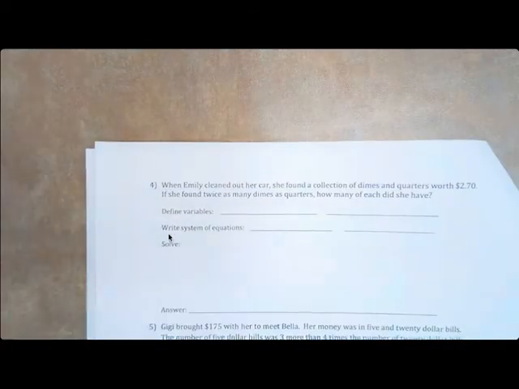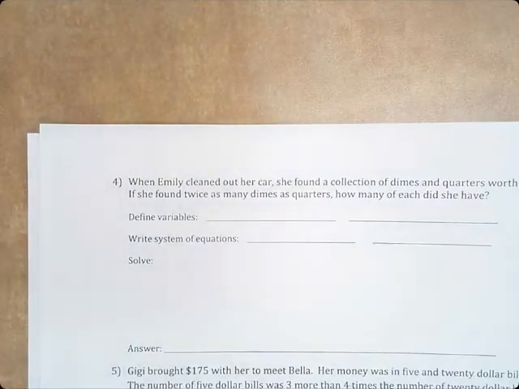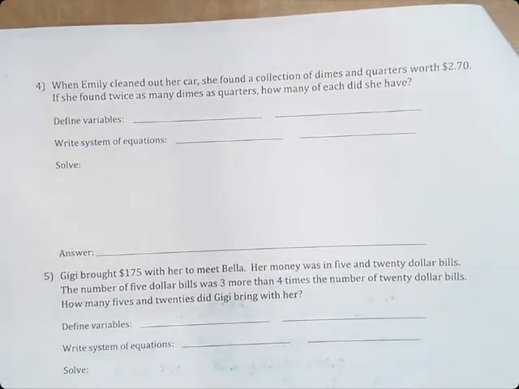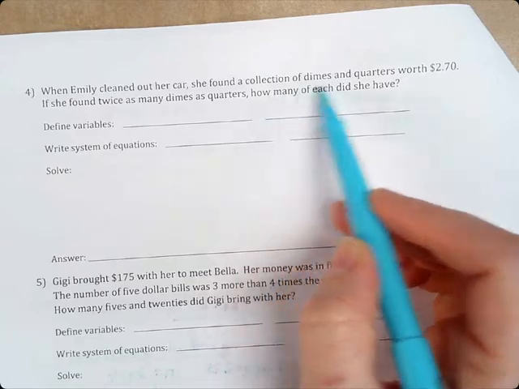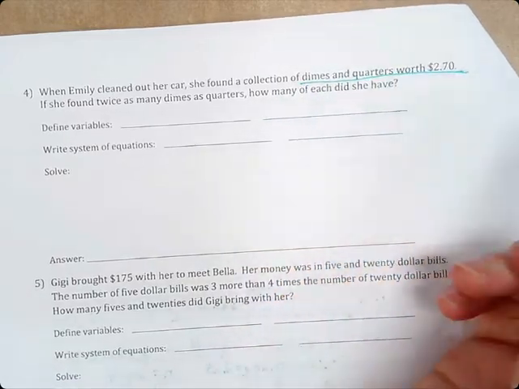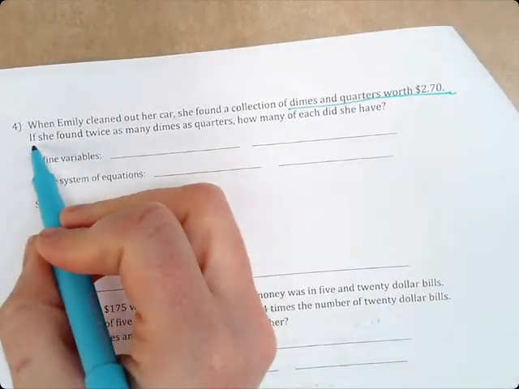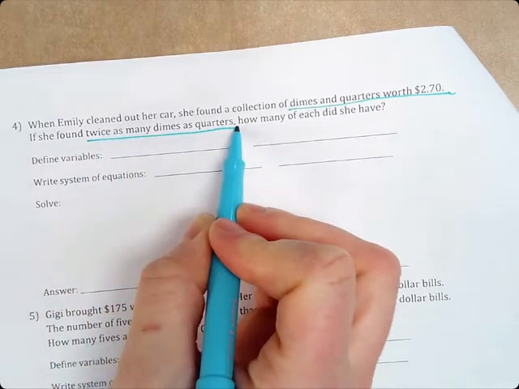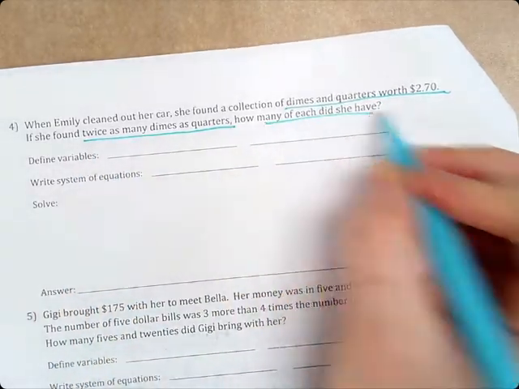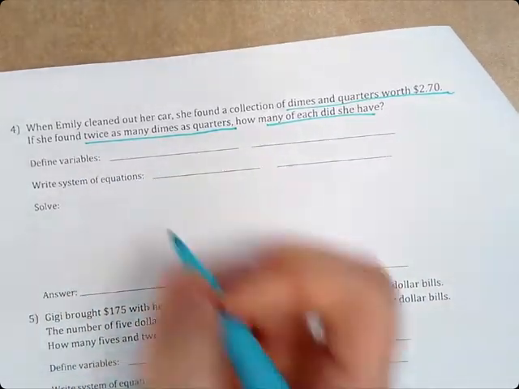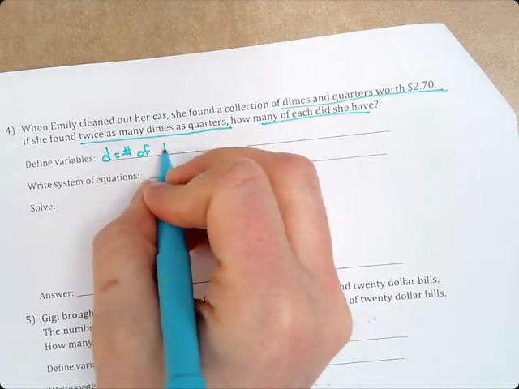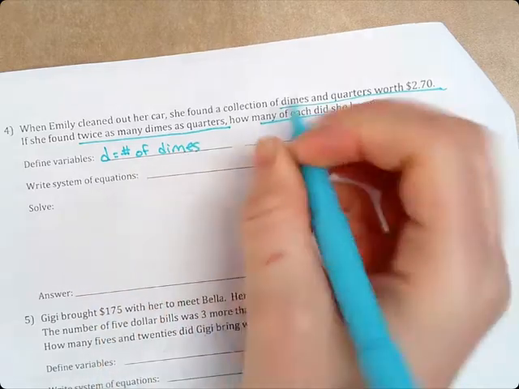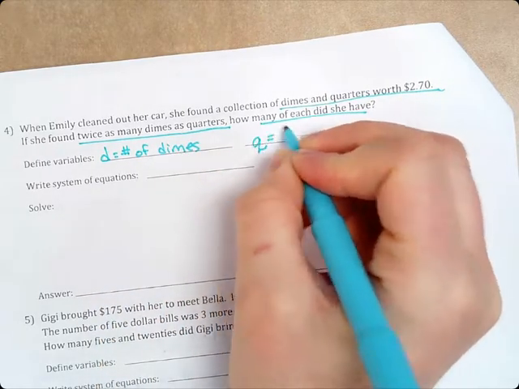I do want to look at number 4 real quick, just to help you with one of the equations. Emily cleaned out her car. She found a collection of dimes and quarters worth $2.70. If she found twice as many dimes as quarters, how many of each did she have? So we know that we have D is our number of dimes, and Q is our number of quarters.